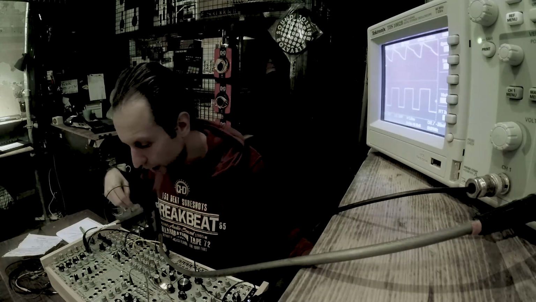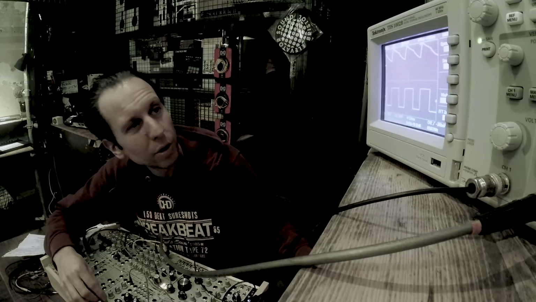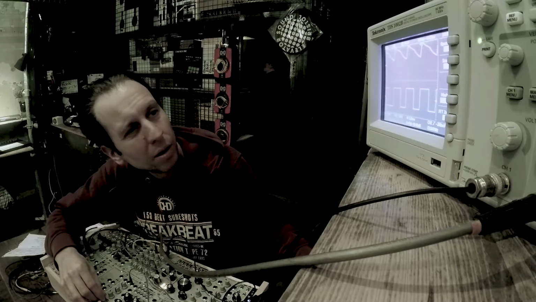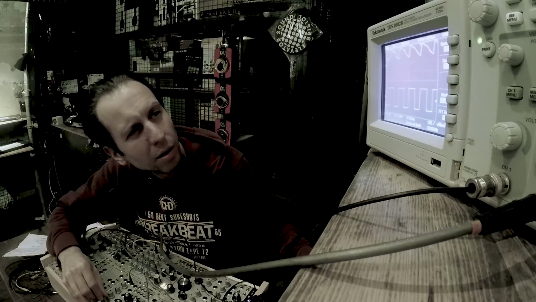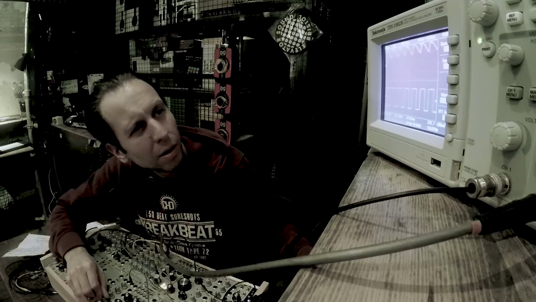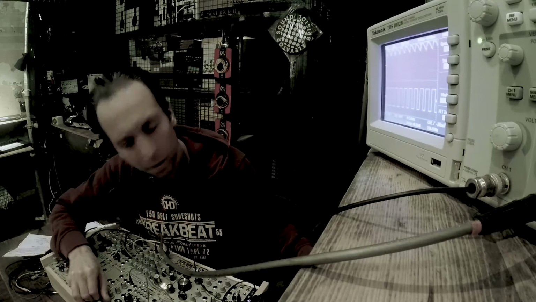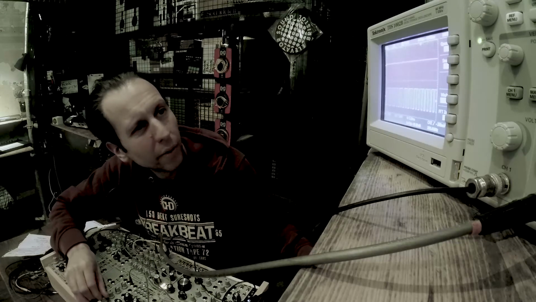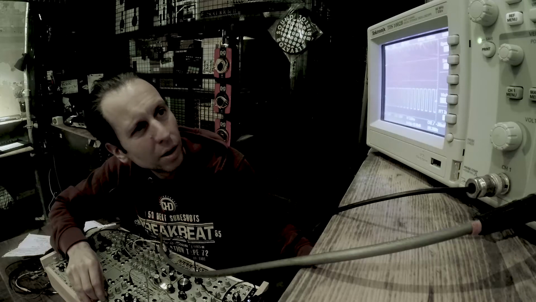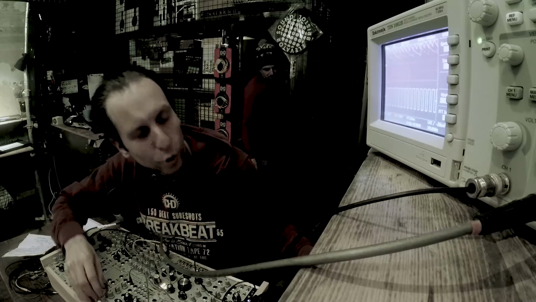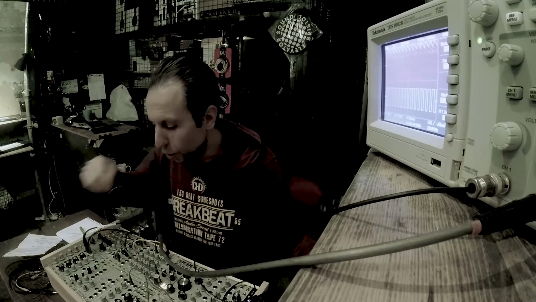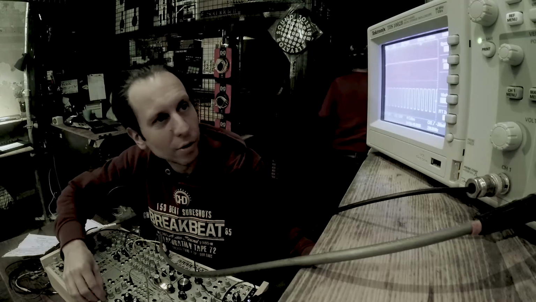And I can check how far I can go in frequency with this. So that still works, and that already doesn't. So it breaks here, and you know, when things break, that's when they start to sound interesting.